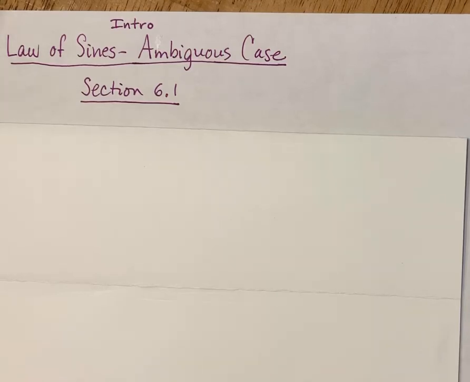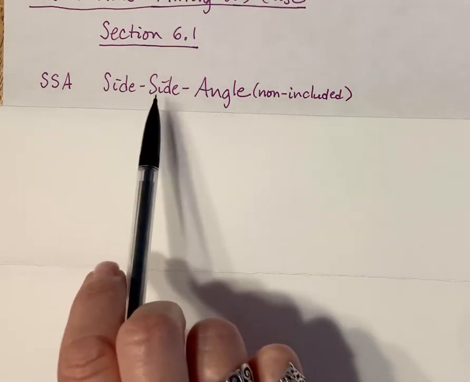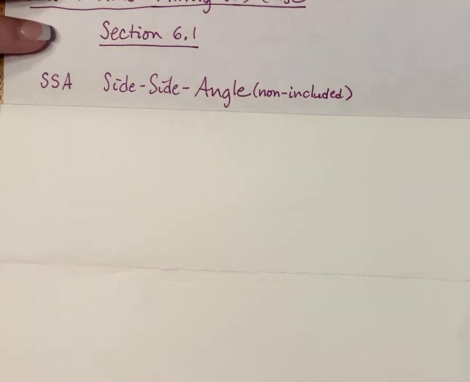This is the introduction to the law of signs problems where you have an ambiguous case. This is still in section 6.1. In this case, the given information is side-side angle. And they say it in that order, side-side angle, meaning that the angle is non-included.